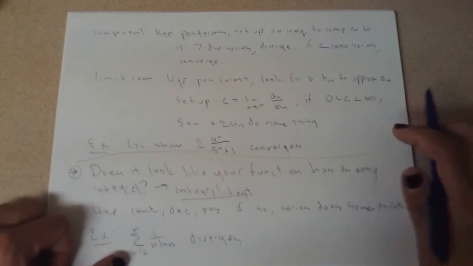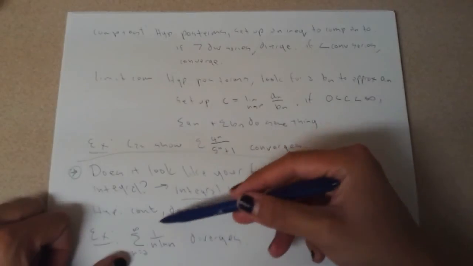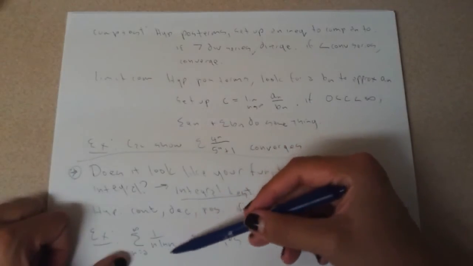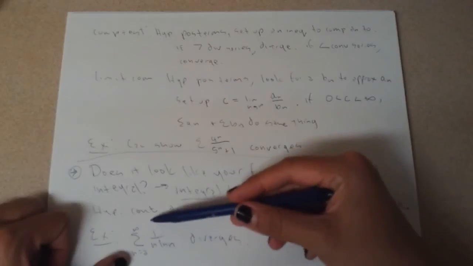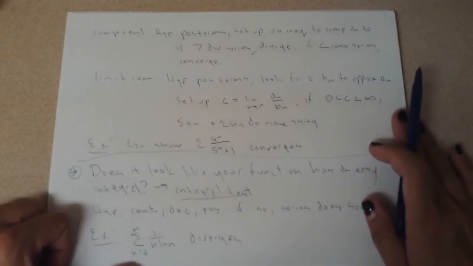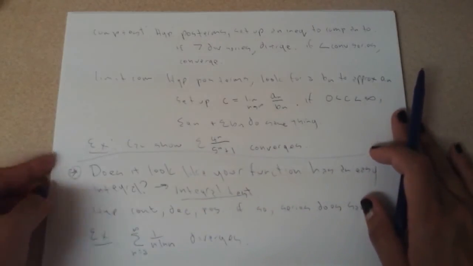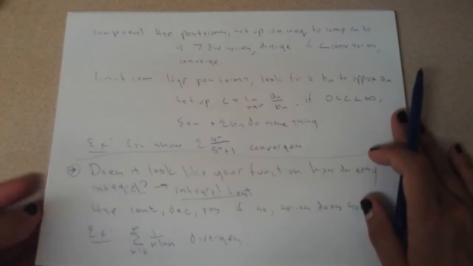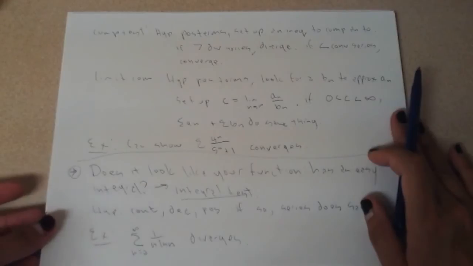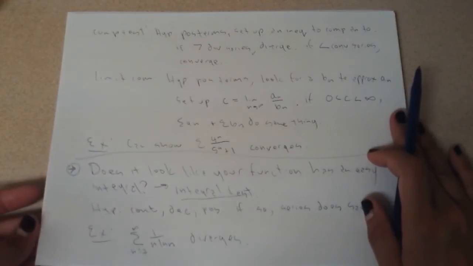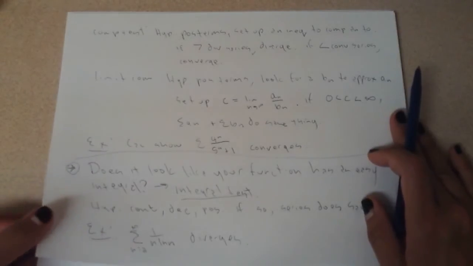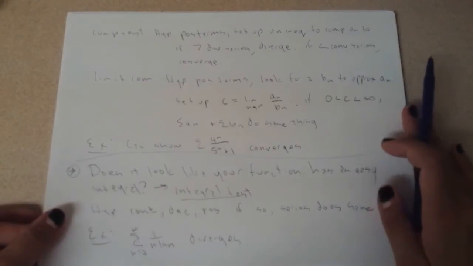And if you'll notice, this looks really right for a u substitution because we've got a natural log of n and a 1 over n here. So this is going to be something that you should be able to set up a pretty nice u substitution for. Set this up as an improper integral. After showing that this is continuous, decreasing, and positive, you'll get that the integral diverges. So the series has to diverge.